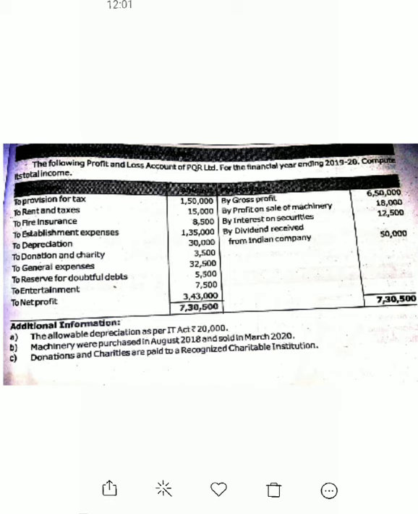Debit side: provision for tax 1,50,000, rent and taxes 15,000, fire insurance 8,500, establishment expenses 1,35,000, depreciation 30,000, donation and charity 3,500, general expenses 32,500, reserve for doubtful debts 5,500, entertainment 7,500, net profit 3,43,000. Credit side: gross profit 6,50,000, profit on sale of machinery 18,000, interest on securities 12,500, and dividend received from Indian company 50,000. See the additional information.